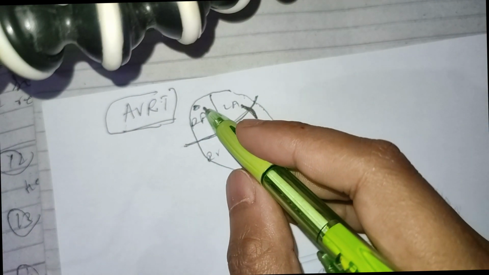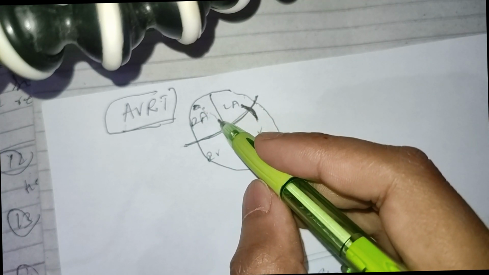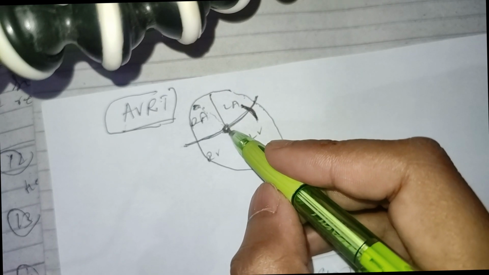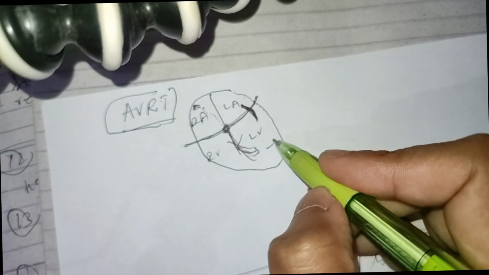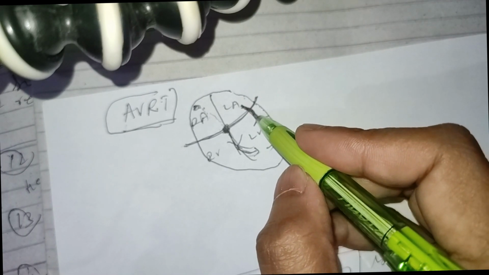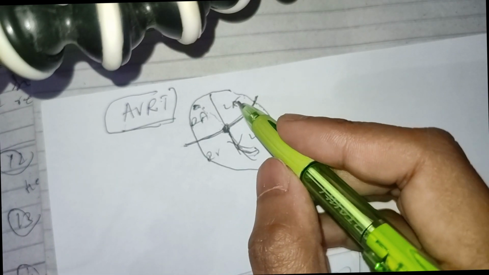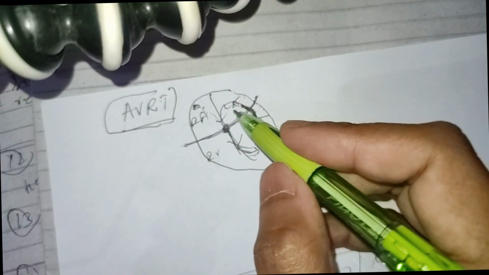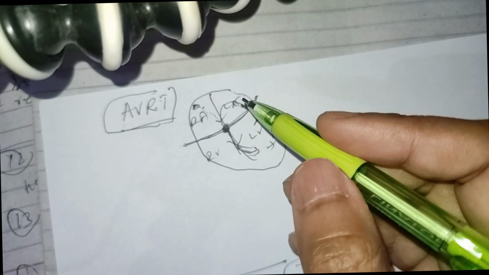So normally impulse travels from the AV node and down the conduction tissue. So if the impulse comes down here and it depolarizes the ventricle and it loops backward through this conducting tissue, goes to the left atrium and again comes to the AV node, again goes down, then it causes tachycardia.